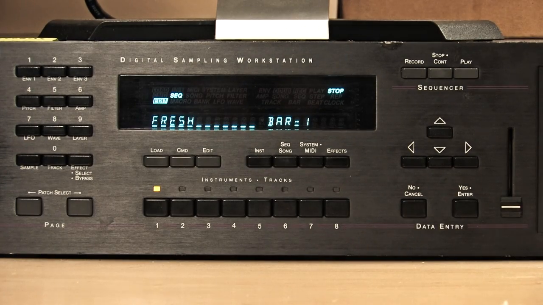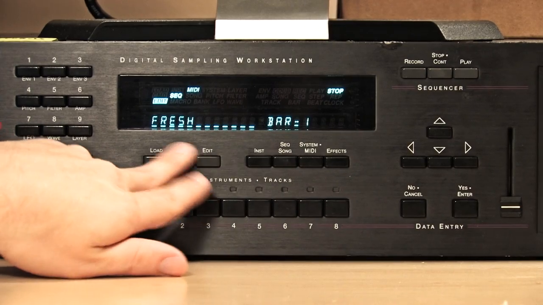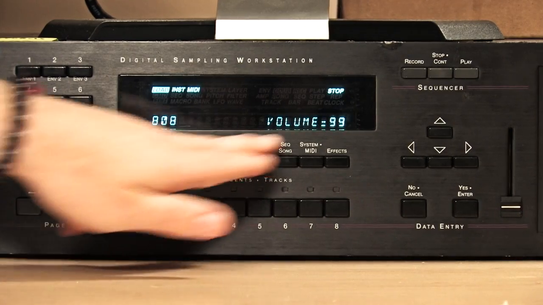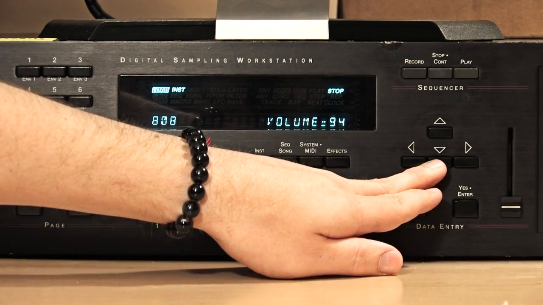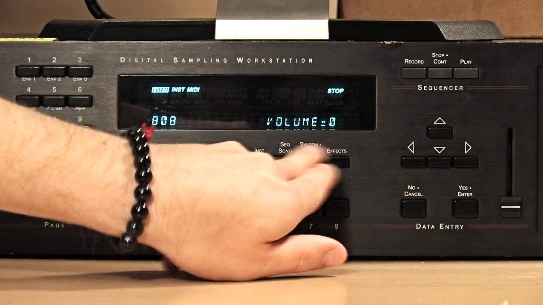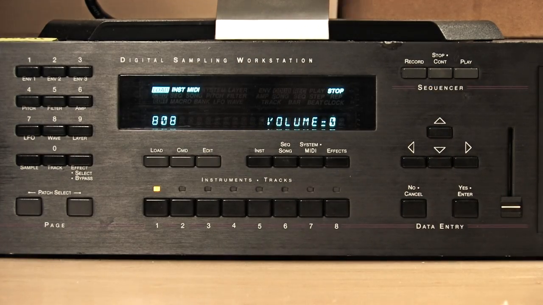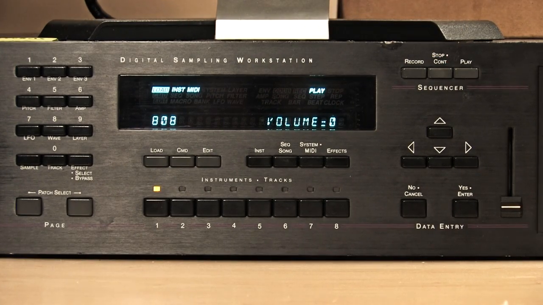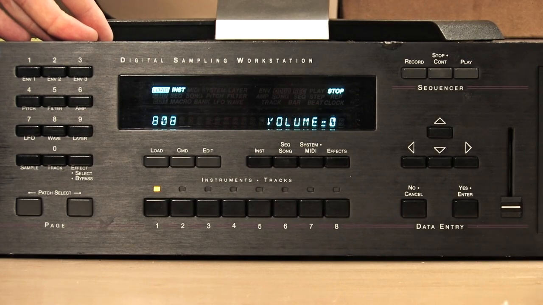Now there's something very confusing initially about the way the EPS-16 handles playback volume in a sequence, and it's very easy to get hung up on it if you don't understand what's going on. If you do load instrument, okay, so we have our instrument here, right? Volume. If we turn this down and hit play, you would think it shouldn't play back at all. We wouldn't be able to hear it. But we can. Why is that? That doesn't make any sense.